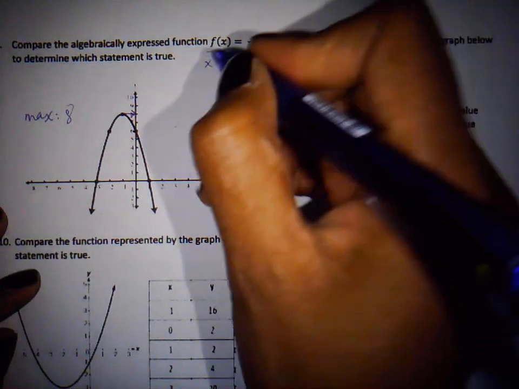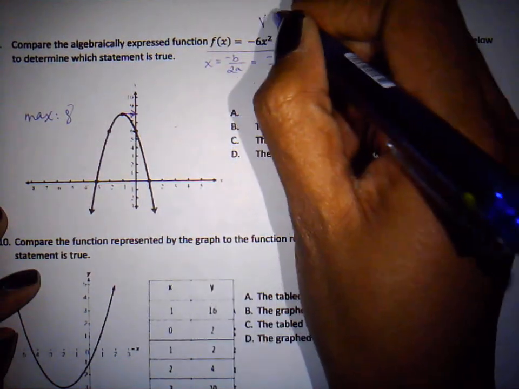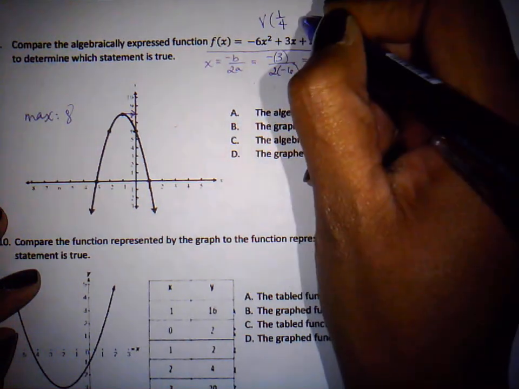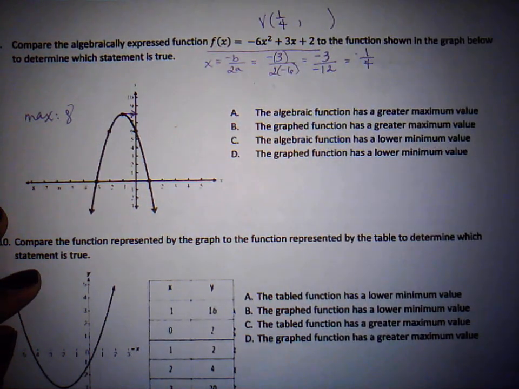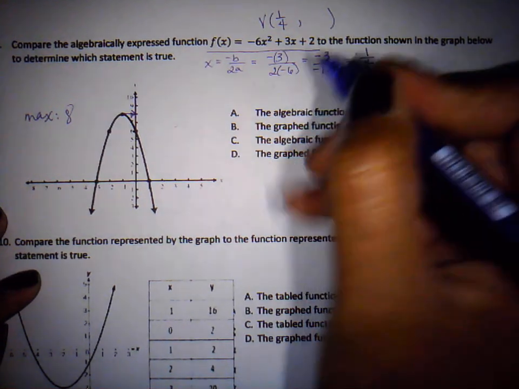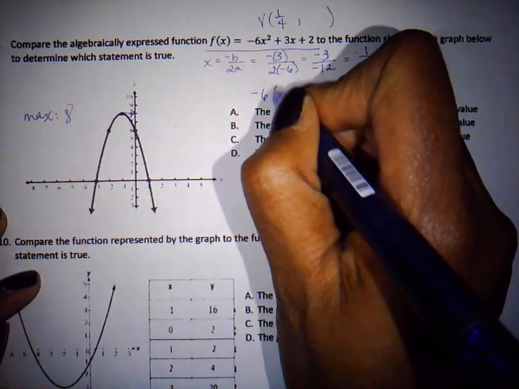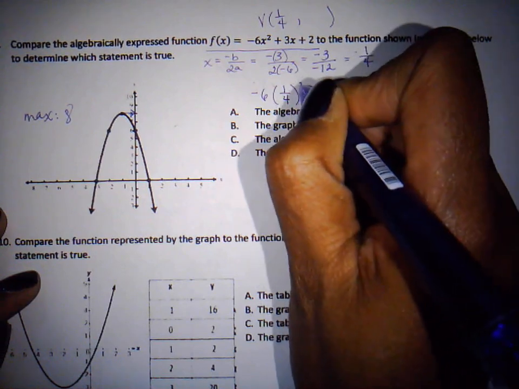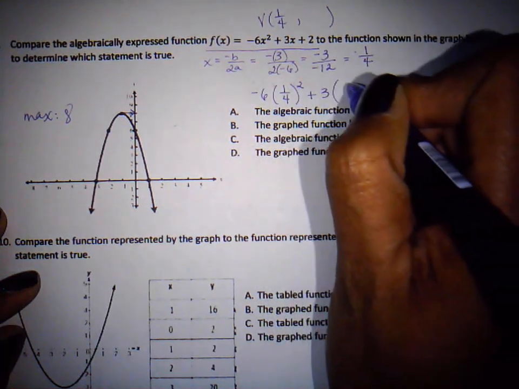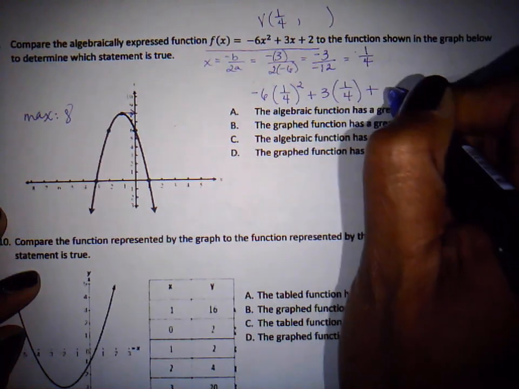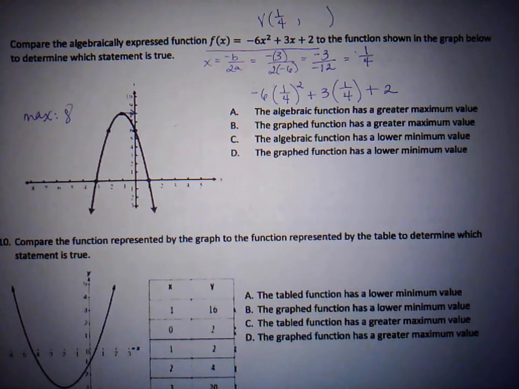So that means in my vertex, I'm going to write it above it. My x value is 1 over 4. How do I figure out what my y value is? Just plug it back in. So, young people, let your calculator do the heavy lifting. We're literally going to say negative 6 times 1 over 4 squared plus 3 times 1 over 4 plus 2. That's literally what I'm going to type into my calculator.